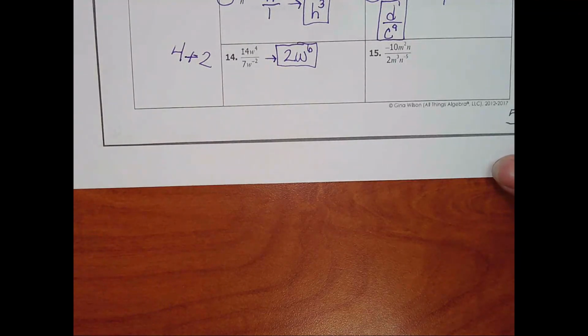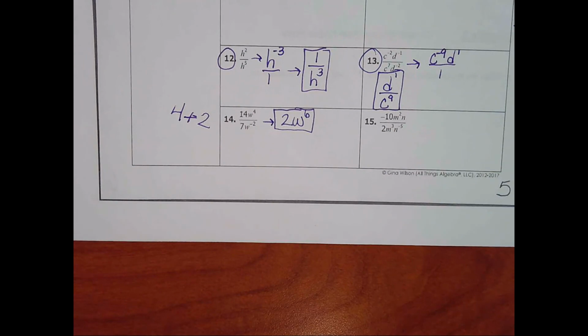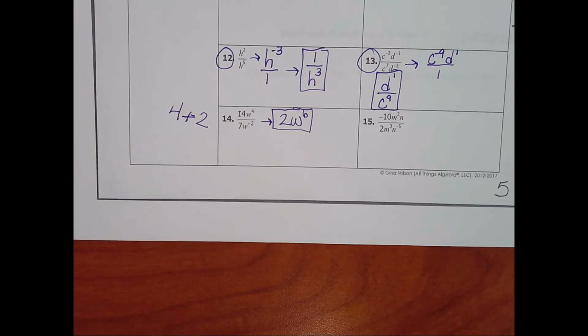So main thing is just make sure that if you have a negative exponent, you've got to move it to the bottom or move it to the top, depending on where it's at. But move things around a little bit to get rid of those negative exponents.